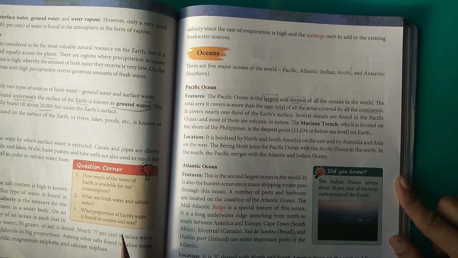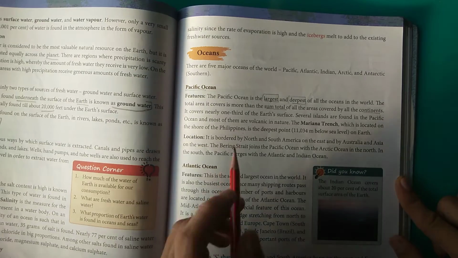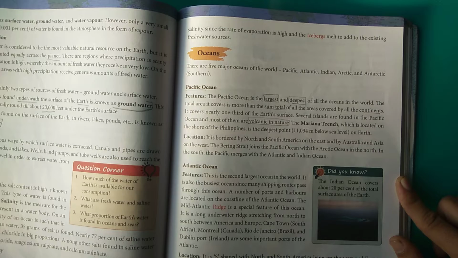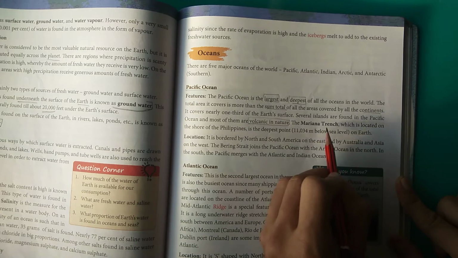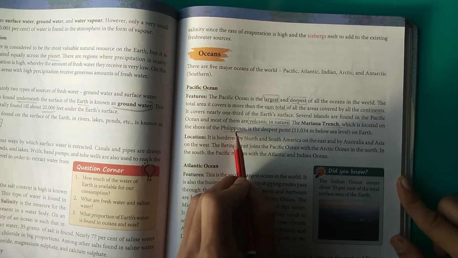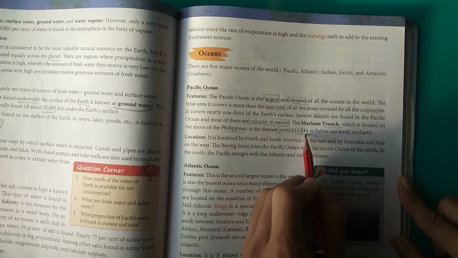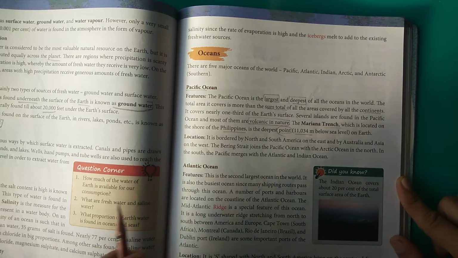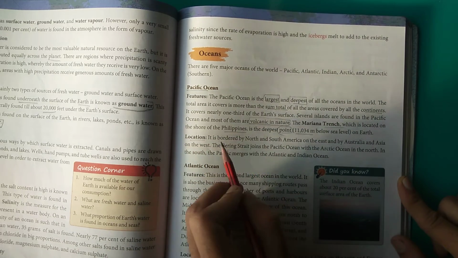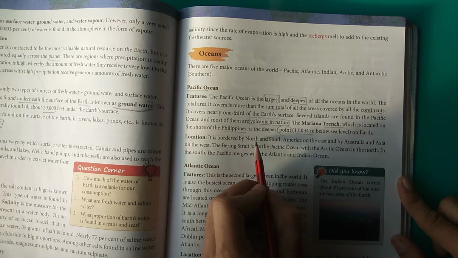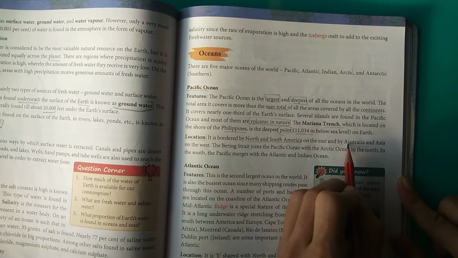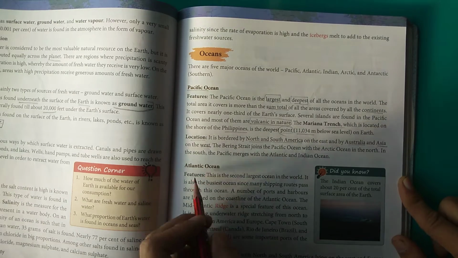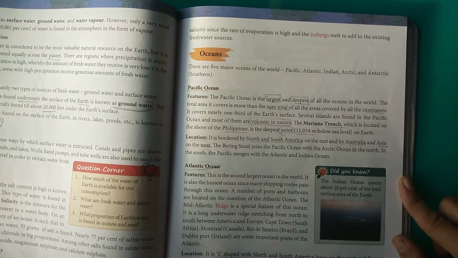Several islands are also found in the Pacific Ocean, and most of them are volcanic in nature. Mariana Trench, which is located on the shore of Philippines, is the deepest point, that is 11,034 meters below the sea level. And the location, you already know that it is bordered by North and South America and with Australia, Asia on the west.